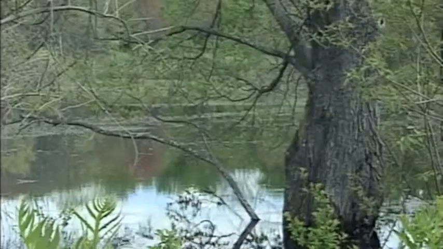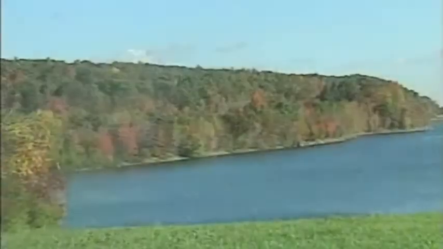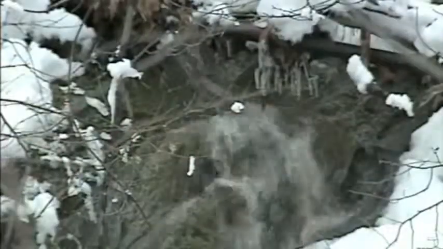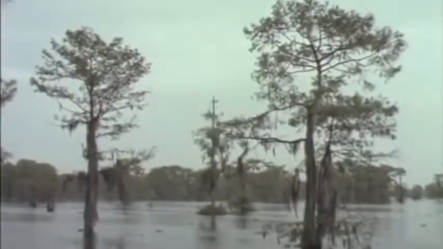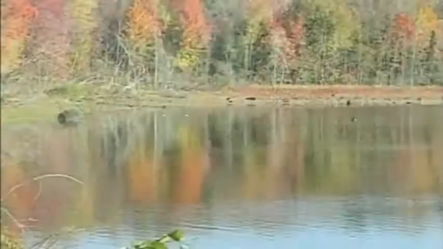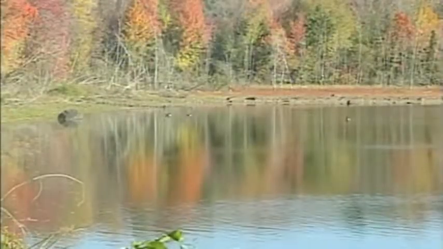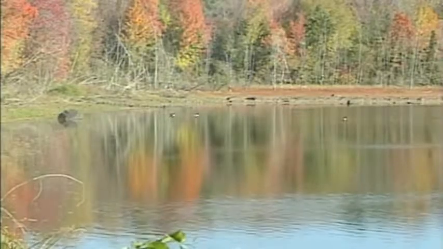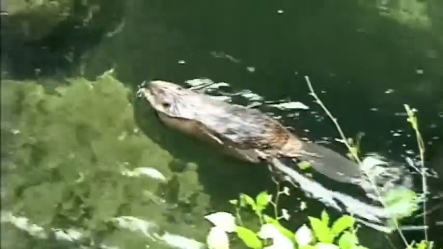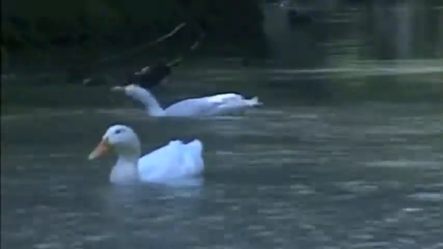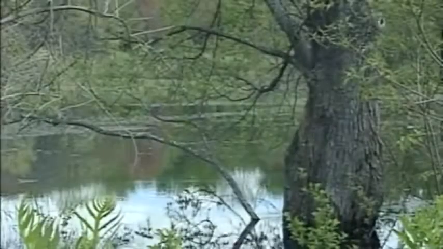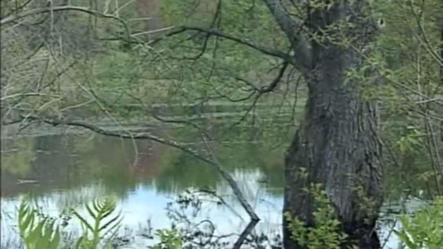Now, freshwater regions are made up of fresh water, not salt water, and include ponds, lakes, streams, rivers, and wetlands. The various freshwater regions are homes to many different types of animals, like fish, beavers, and ducks. And different kinds of plants can be found in the different freshwater regions.